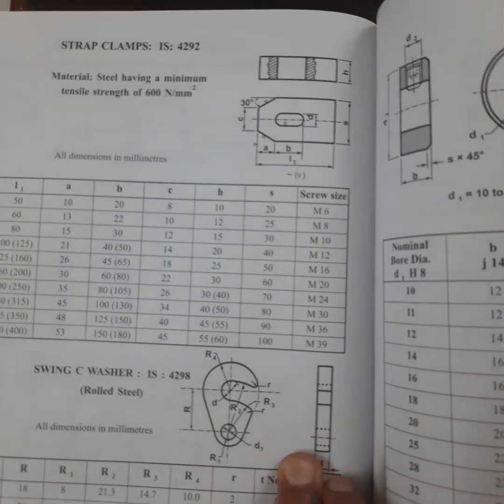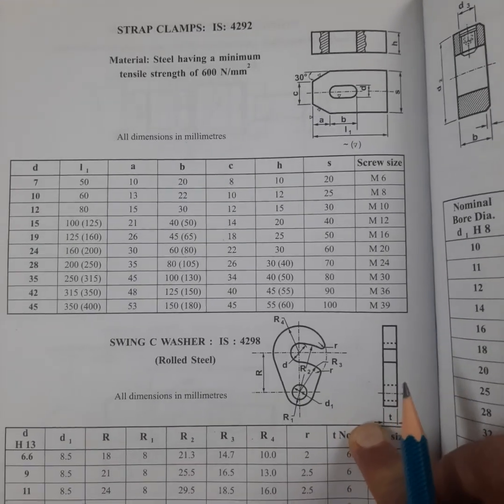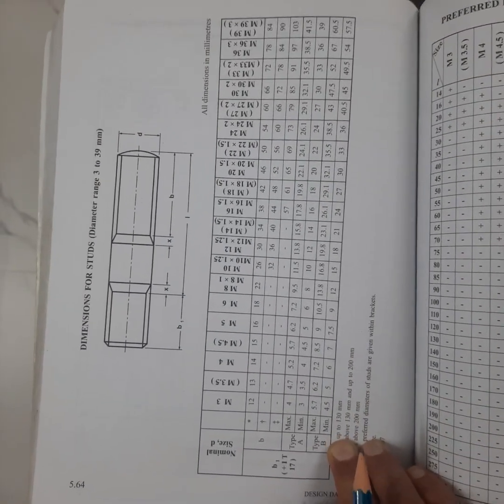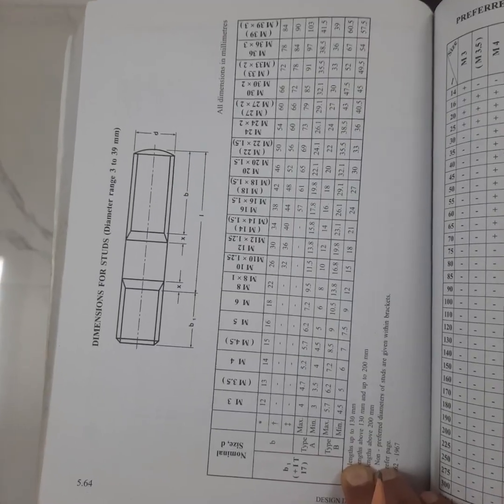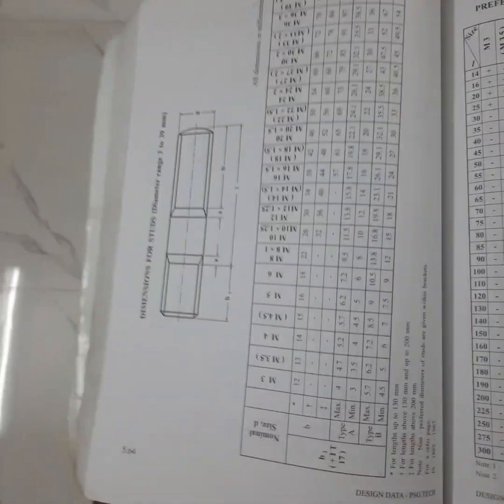The strap clamp details are available in page number 5.94 of the data book. The stud, we are going to use 2 numbers of stud for clamping purpose. So these details are available in 5.64.